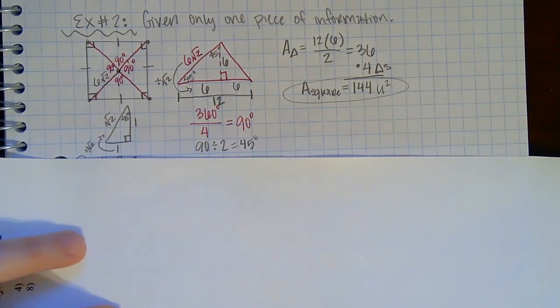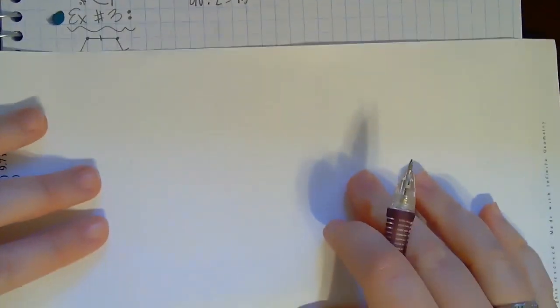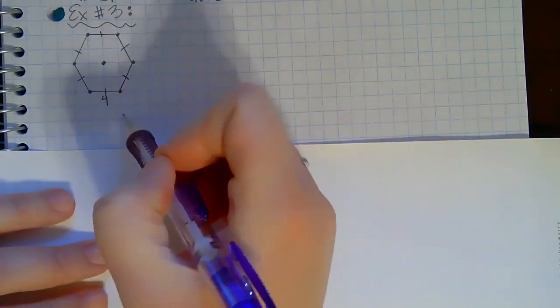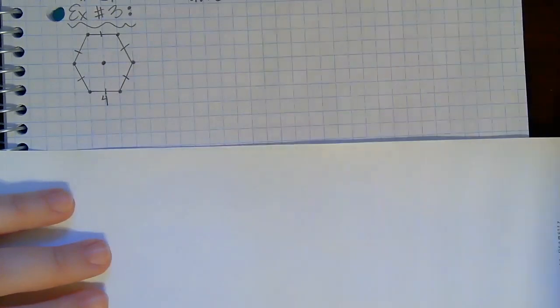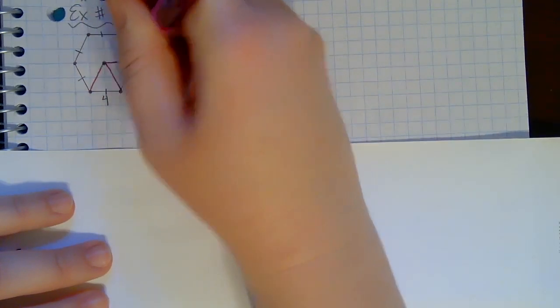Let's look at another one where they only give us one piece of information. Okay, so here you'll notice it's a hexagon. They, again, only give me one number. Okay, but I'm going to start the same. I'm going to start by drawing in my triangles, so from the center to each one of the vertices. That's always my first step.